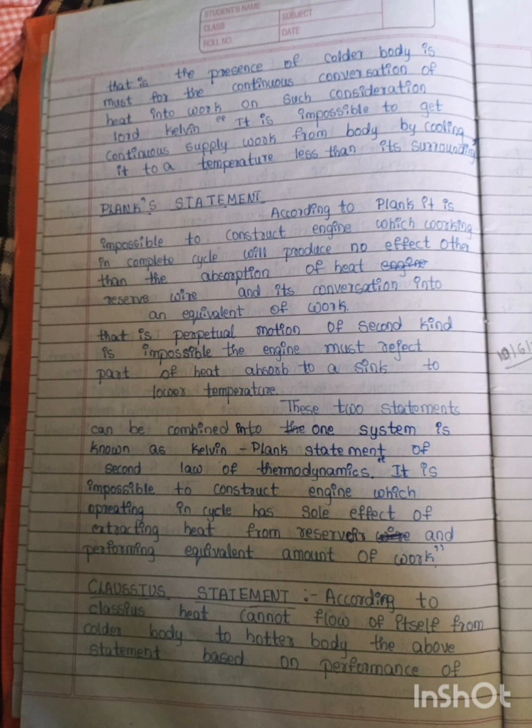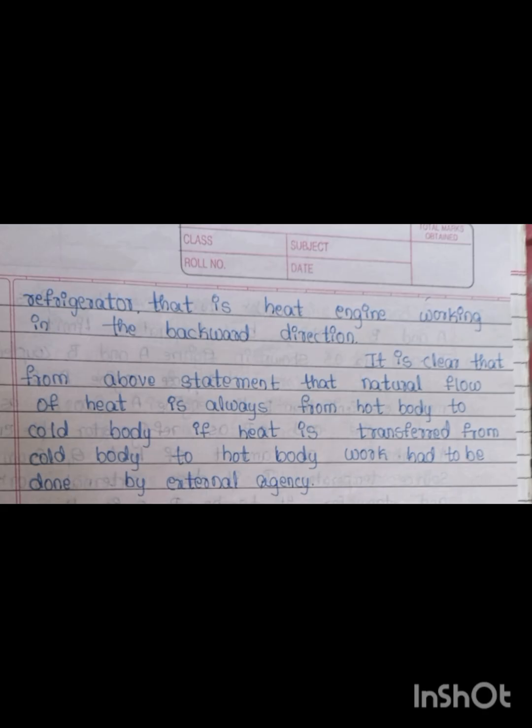Another statement is the Clausius statement. According to Clausius, heat cannot flow by itself from a colder body to a hotter body. This statement is based on the performance of a refrigerator, that is, a heat engine working in the backward direction. It is clear from the above statement that the natural flow of heat is always from a hot body to a cold body. If heat is to be transferred from a cold body to a hot body, work has to be done by an external agency. Thank you.